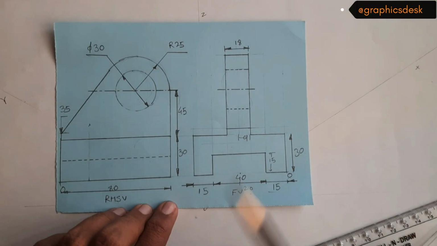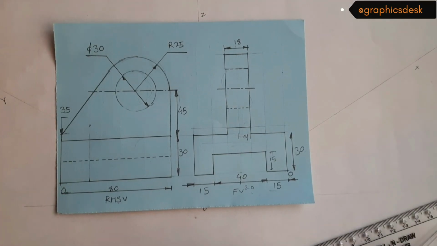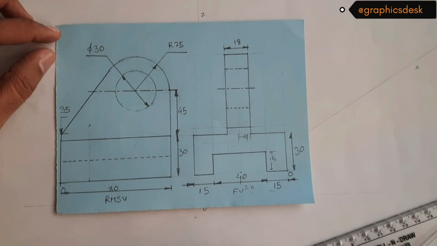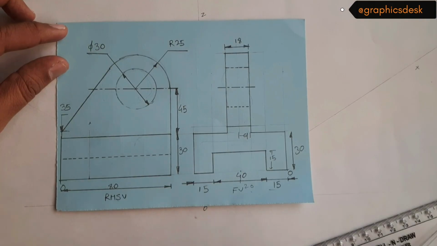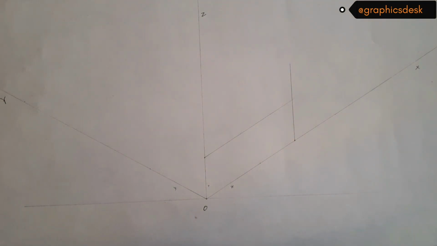We'll have to draw and locate those. Now there are two tricks involved in this, and a common area of mistake that many people will commit. Do remember that we'll get to it as we draw, but this would be very interesting.